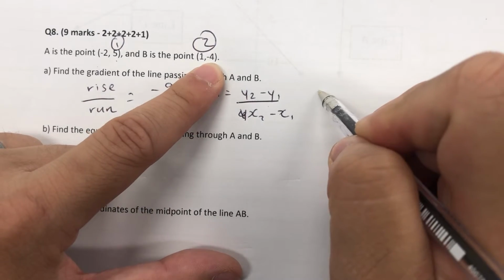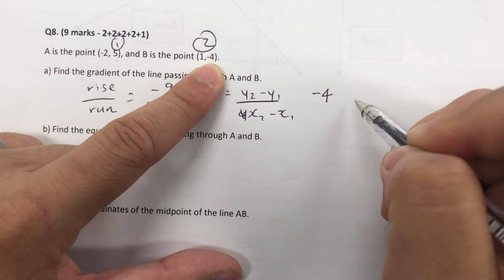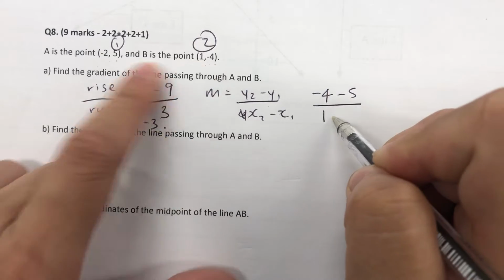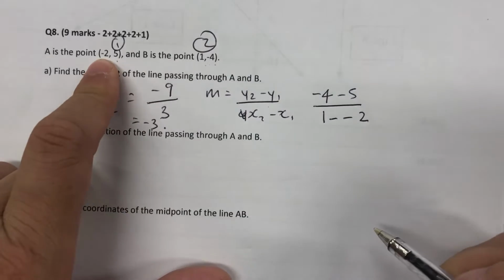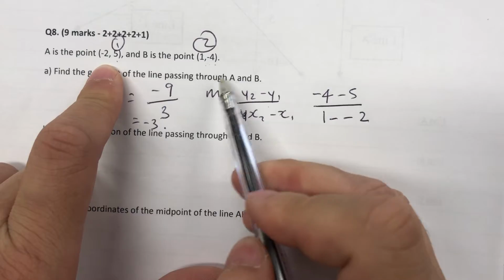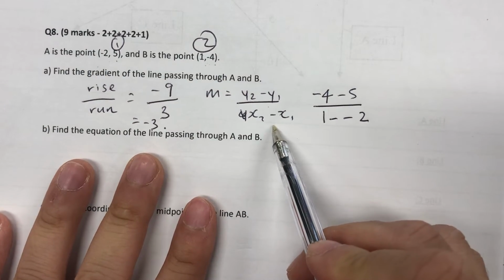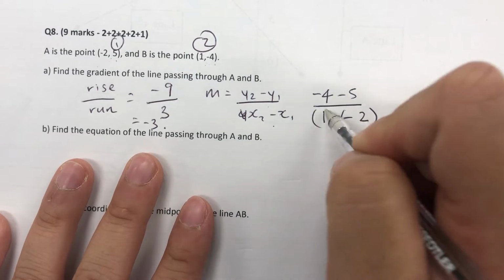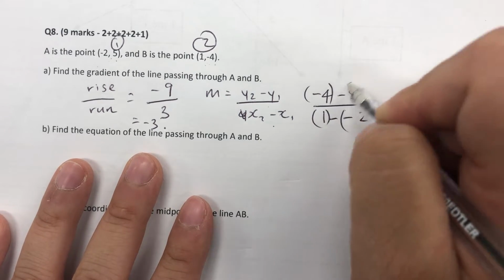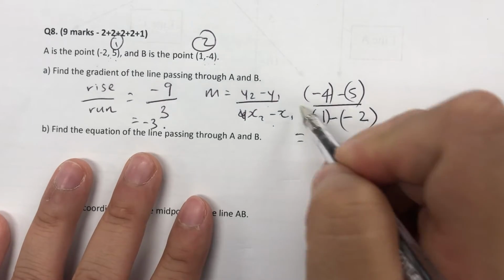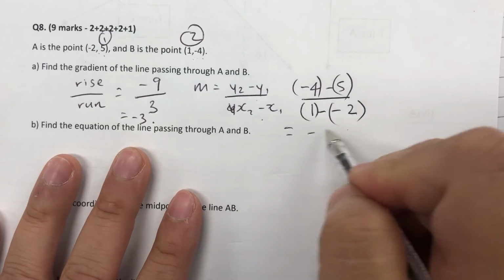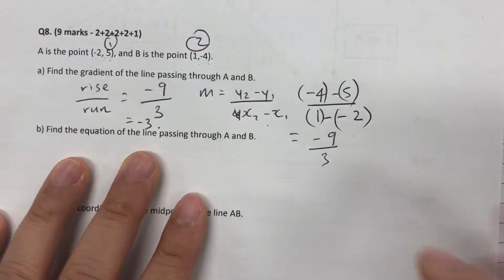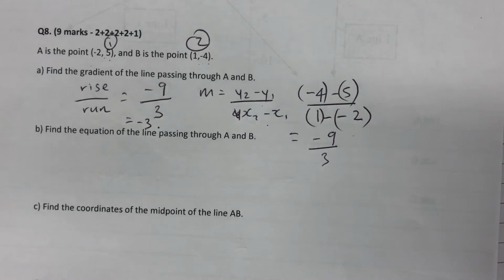So -4 minus 5 over 1 minus -2. Because the formula has a minus in it, don't forget it if it's in the value. And that's why when we do this, we want to use brackets so that we don't do stuff like that. Anyway, so -4 minus 5 is -9. 1 minus -2 is 3, and you end up with -3.